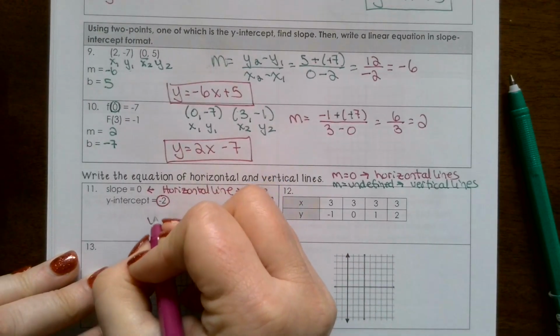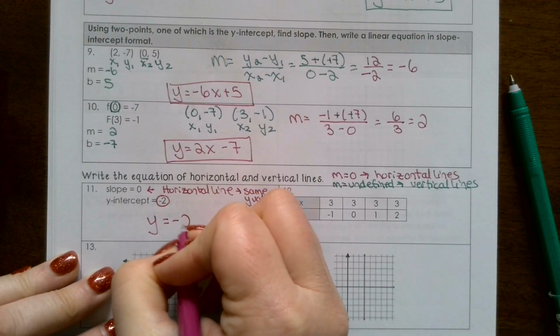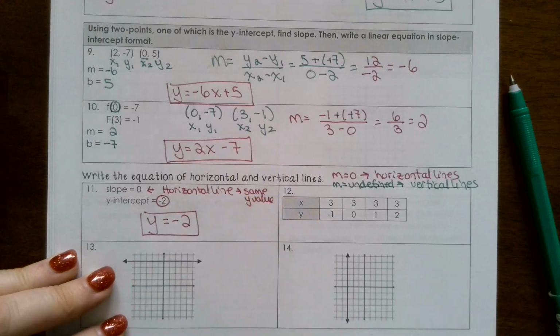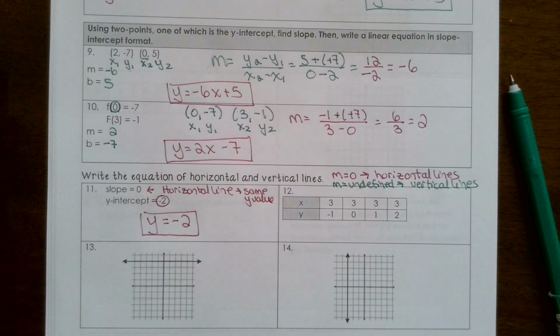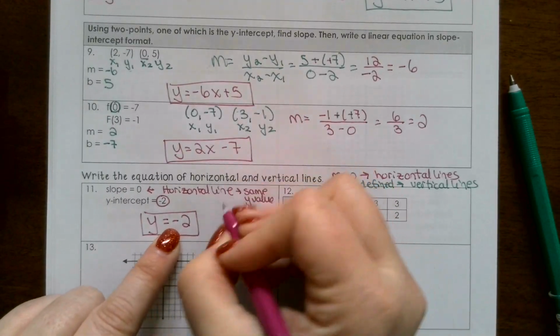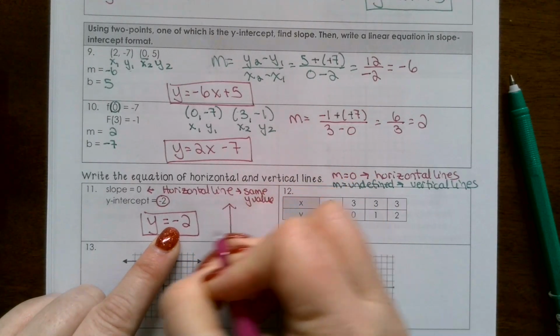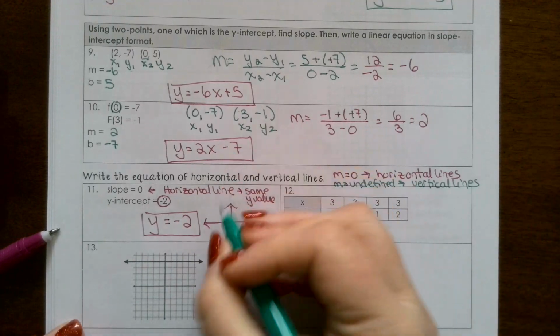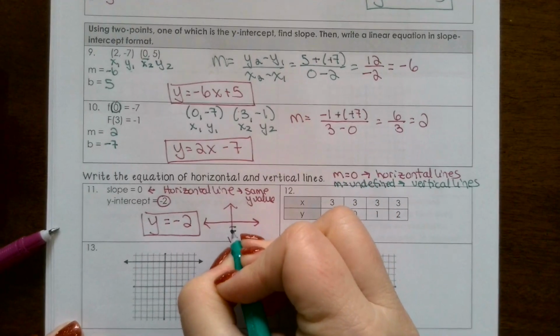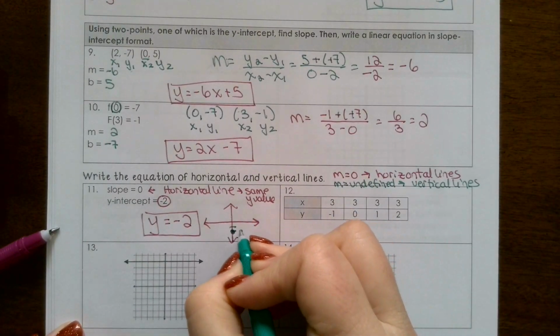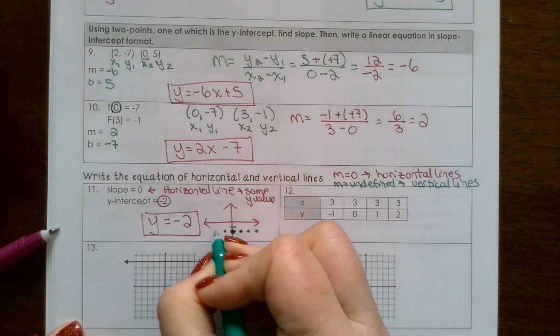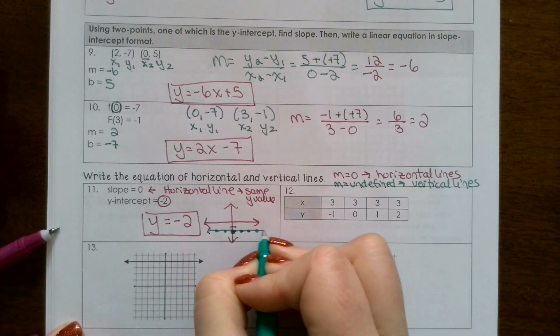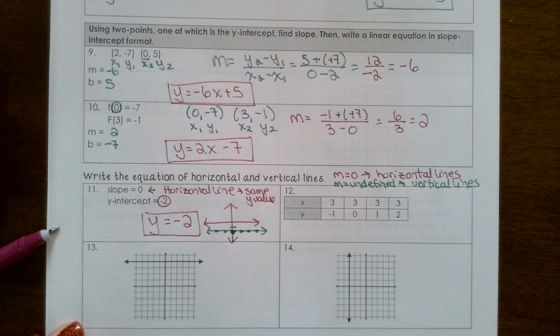So in this case, y equals -2. And if you think about graphing that line, if y equals -2, here's the y-intercept, and y would equal -2 repeatedly, and I would get a horizontal line with a slope of 0.